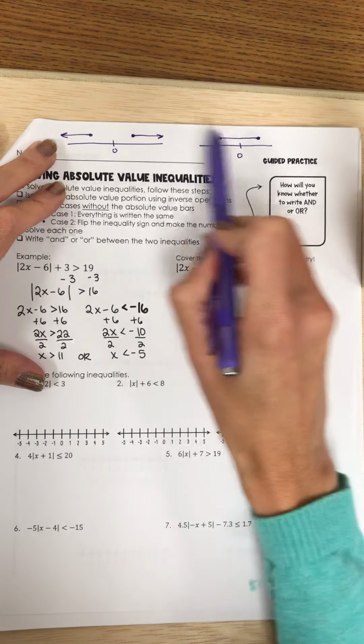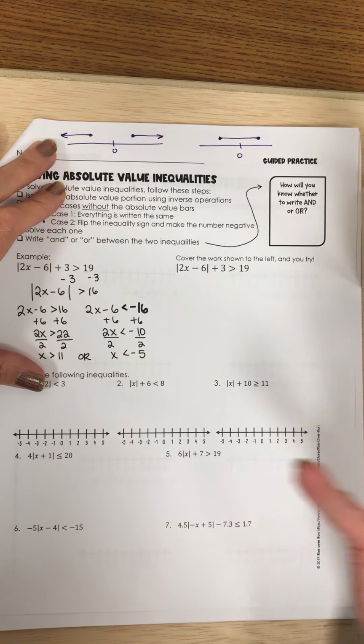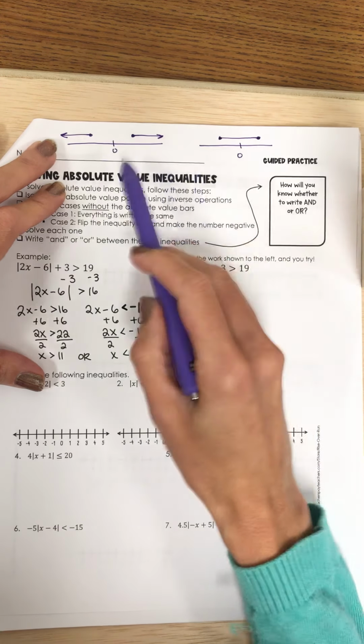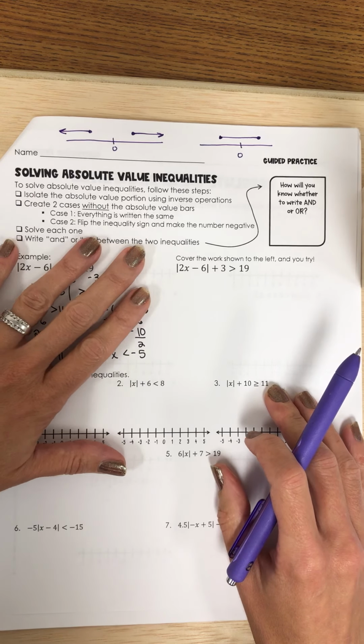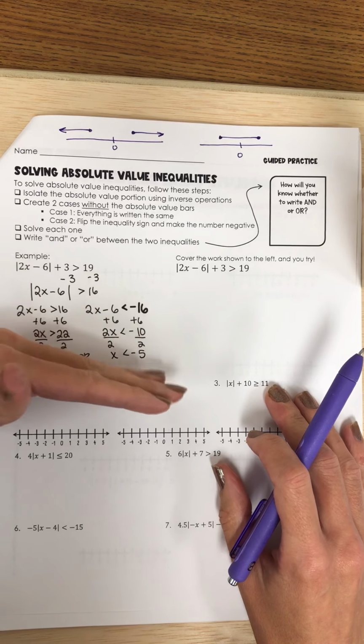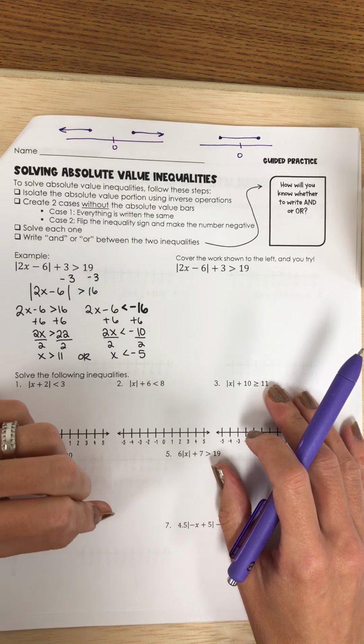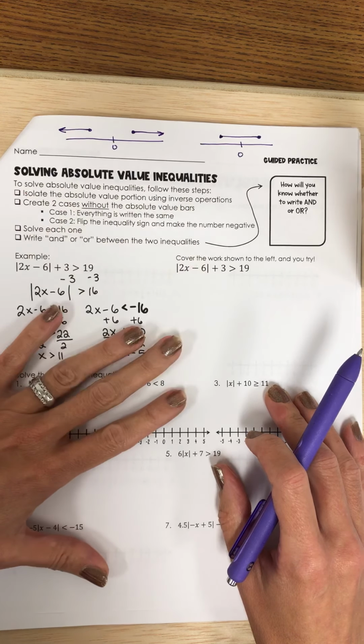So these are the two types of answers that you're generally going to get, and which type will depend on the problem. So one of the things I want to mention is, again, we're going to use that vocabulary that we were practicing with absolute value equations. It's going to make this super easy.